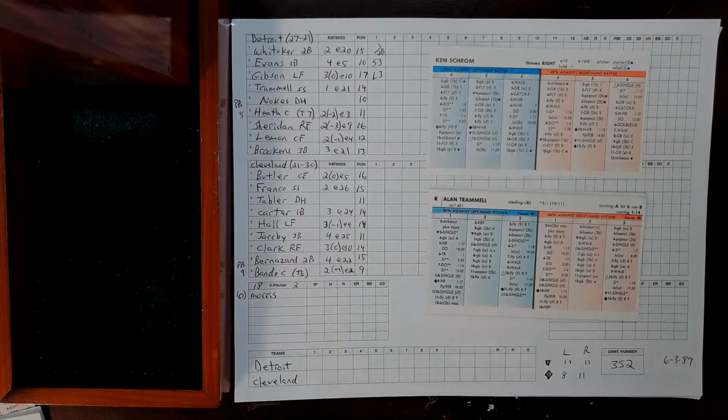He's in 152 at bats. He's hitting .395, 11 homers, 34 driven in. He hit .343 real world.